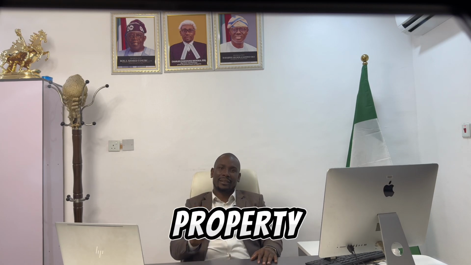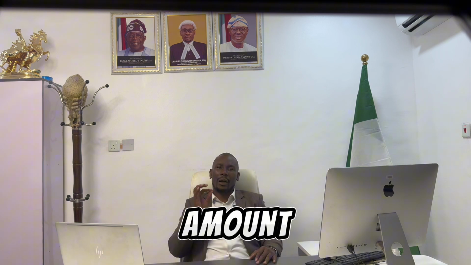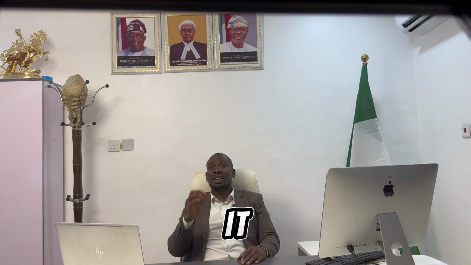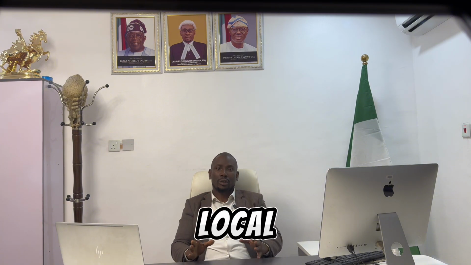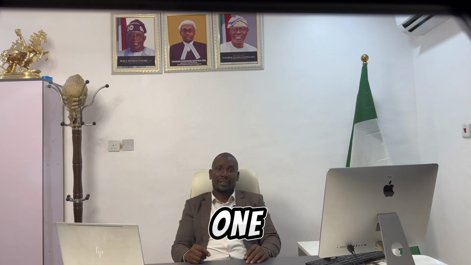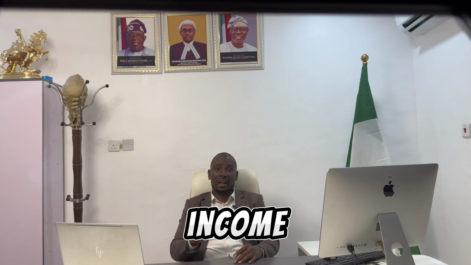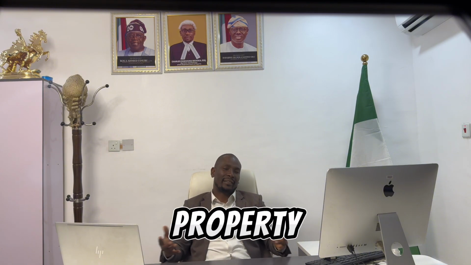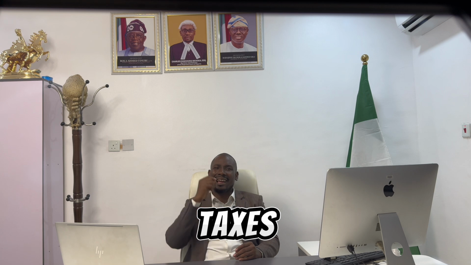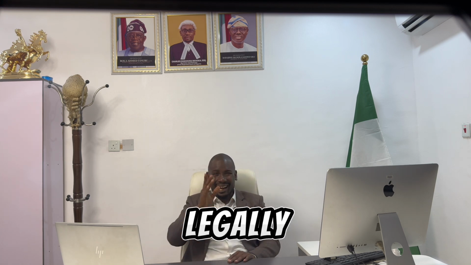What is property tax liability? Your property tax liability is the amount of tax you are legally required to pay to the government as a property owner. It includes tenement rates, local government property rates, capital gains tax, which you pay when you sell a property, stamp duty, taxes, income tax on rental income, and company income tax for companies that own or sell property. The good news is, while you cannot avoid taxes entirely, you can reduce them legally if you are smart.